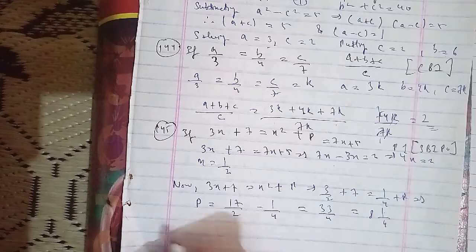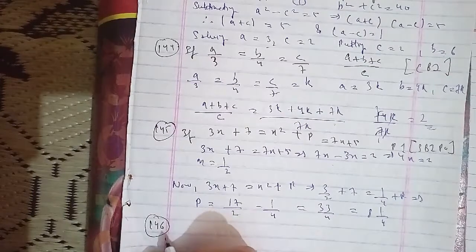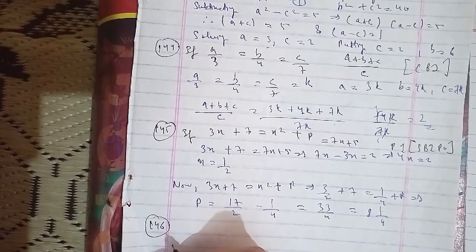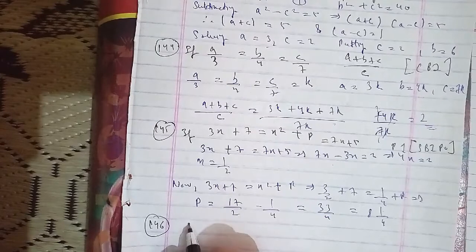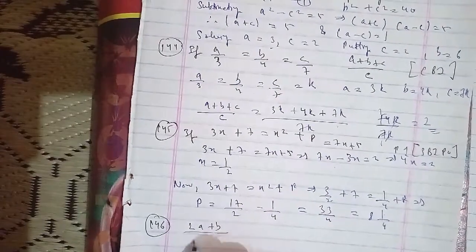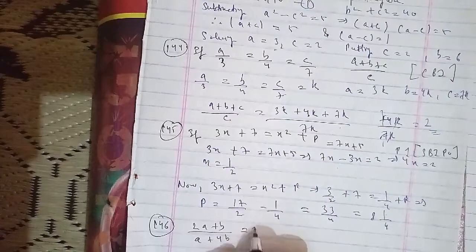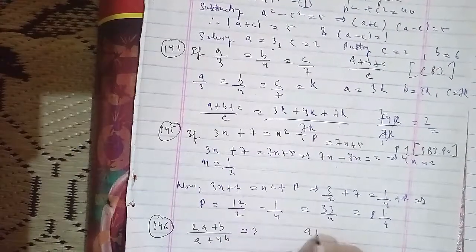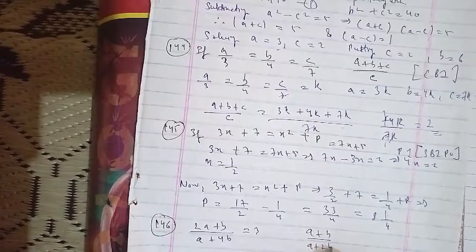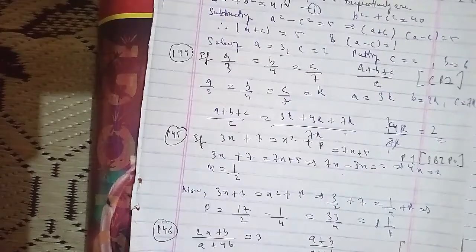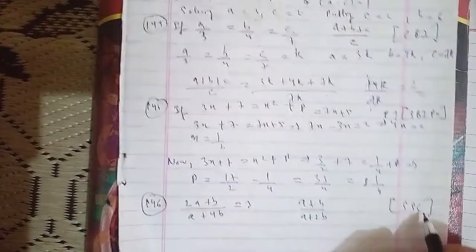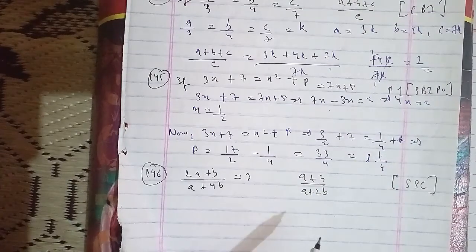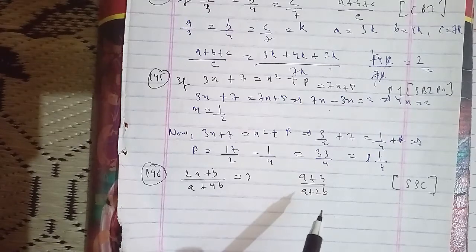Now we'll go ahead with the 146th question of the session, which is another question: if (2a plus b) upon (a plus 4b) equals 3, then find the value of (a plus b) upon (a plus 2b). This question has been asked in an SSC examination paper. That is also an important one. The options are 2 by 7, 5 by 9, 10 by 7 and 10 by 9. So for that we will solve it out.